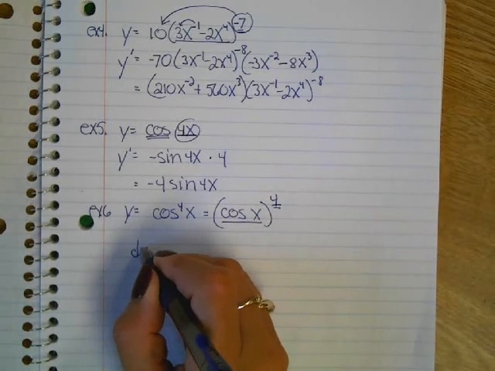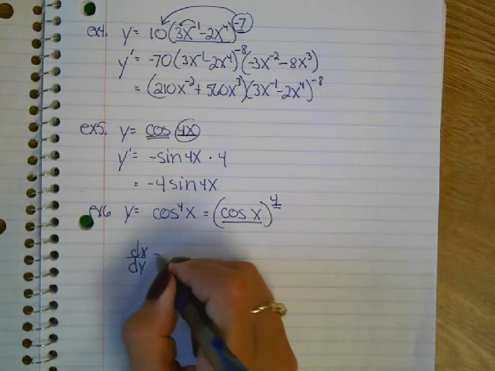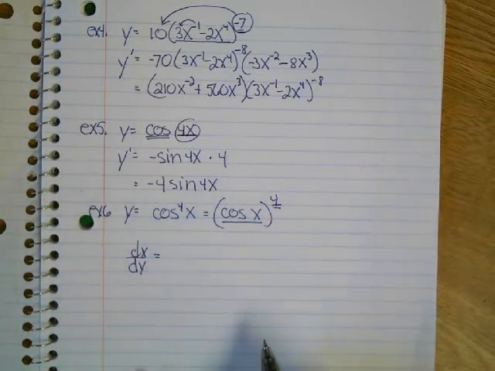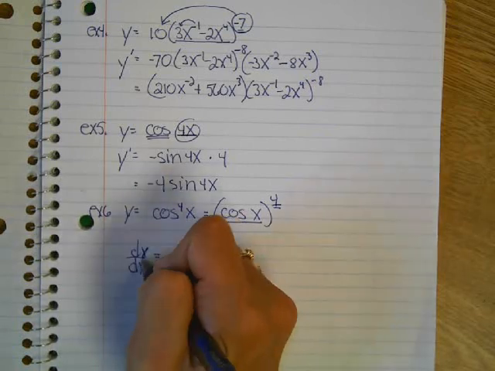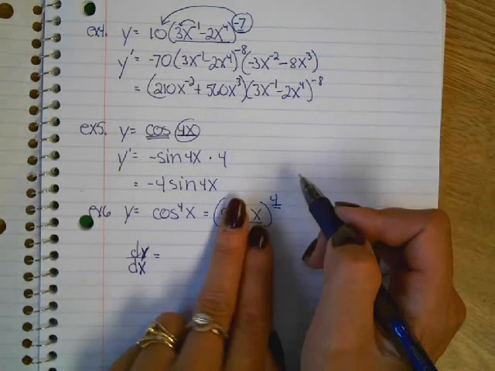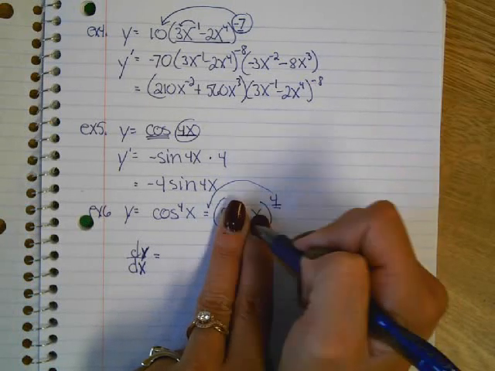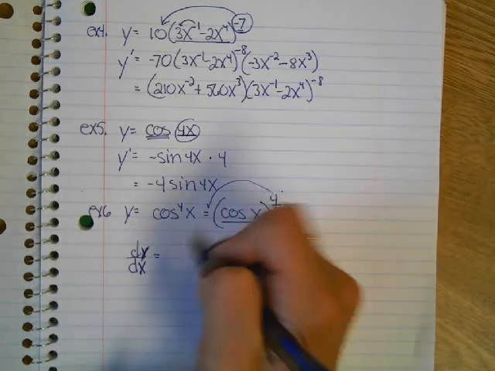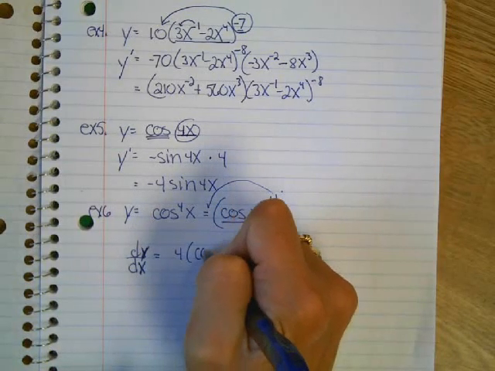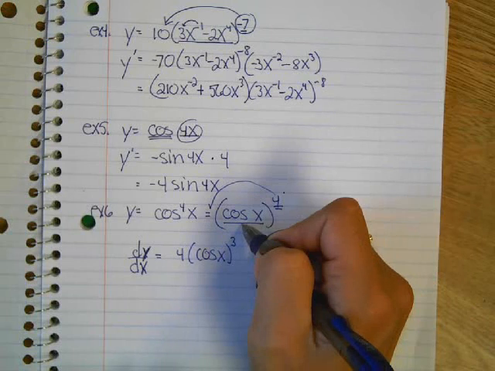So I'm going to go with dy dx, or dx dy, my bad, equals dy dx. So I was right. Okay, so the derivative of y with respect to x. Outside is a power rule. So again, I don't care what's on the inside. The 4 comes down, keep this the same, subtract 1. So it's 4 cosine x cubed.